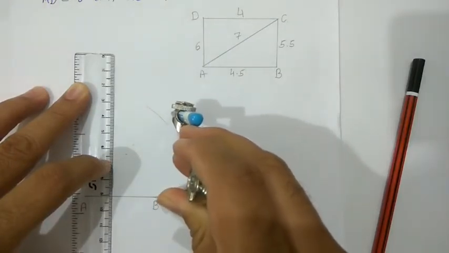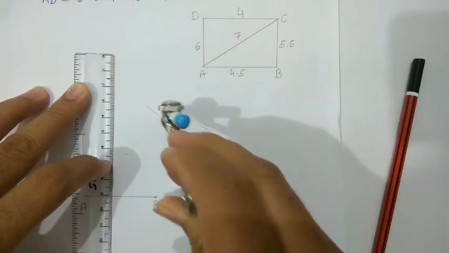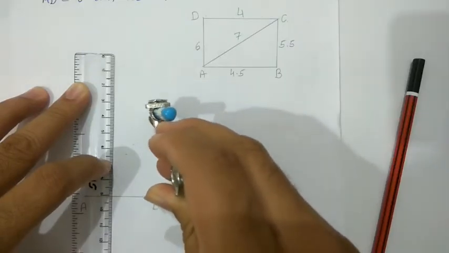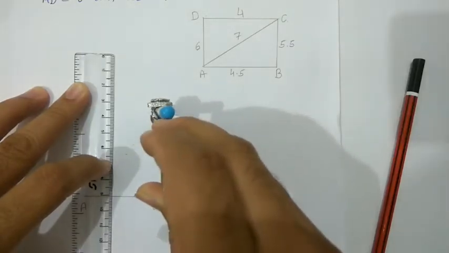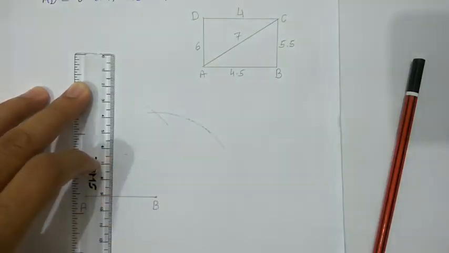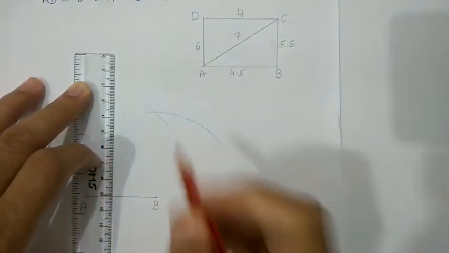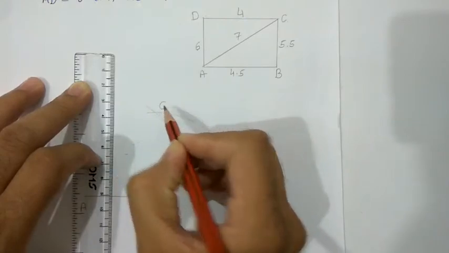Now you can extend this arc so that both the arcs will intersect each other at this point, and this point is C.